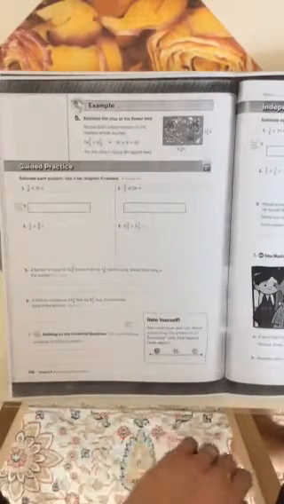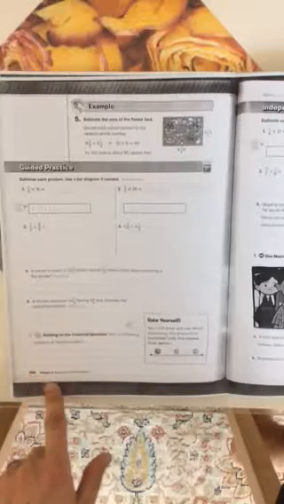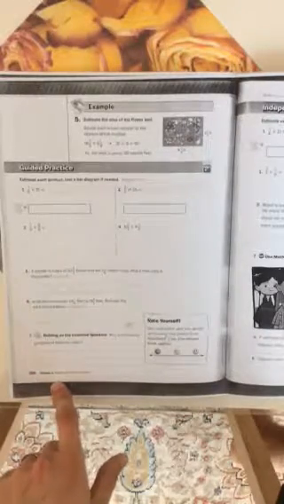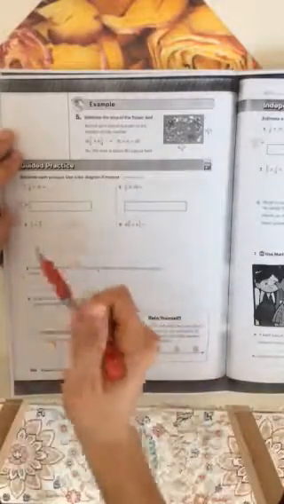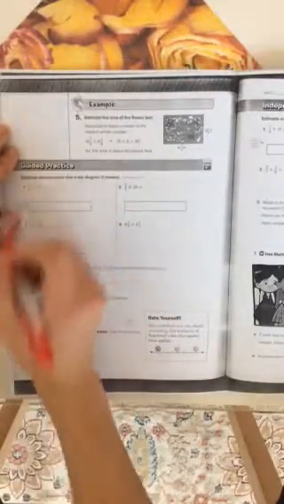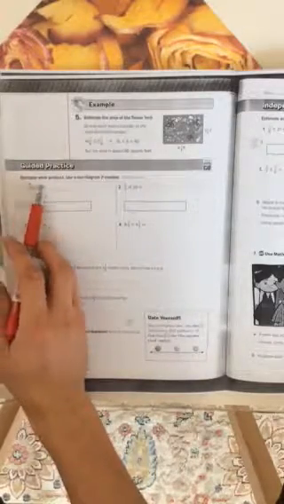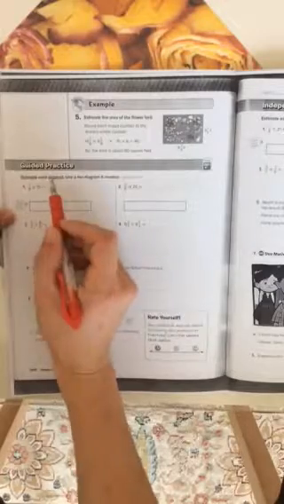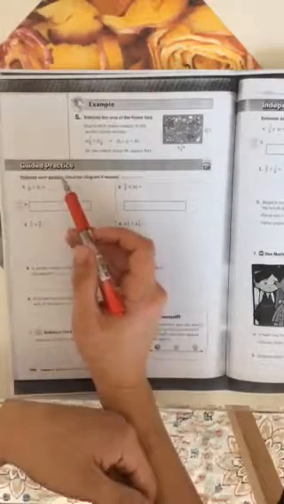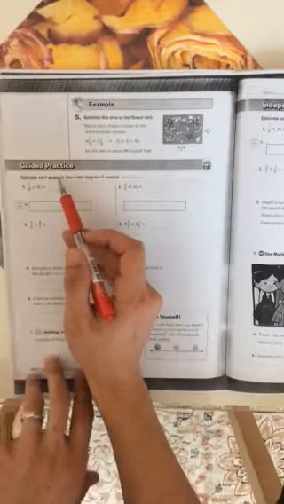All right, guys, so this is going to be page 256, chapter 4. It's lesson 1. So what we're working on in this lesson is estimation, okay? Estimating. All right, so the word product also means multiplication, or really the solution, the answer to a multiplication problem is what a product is.